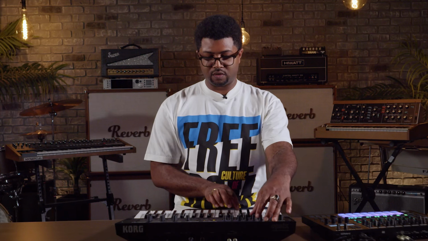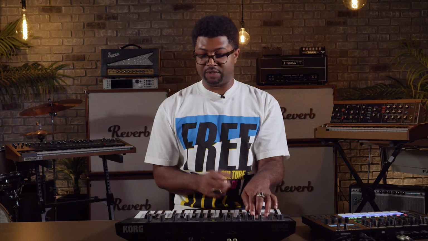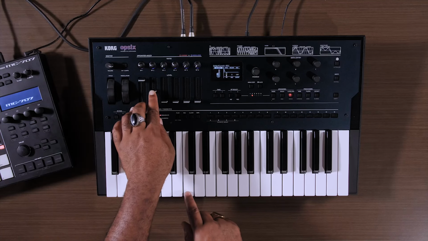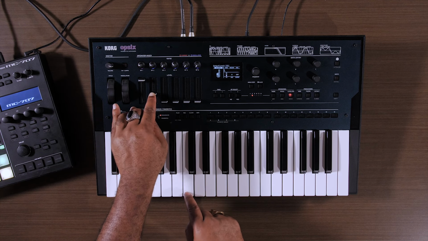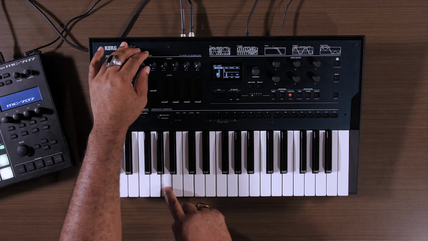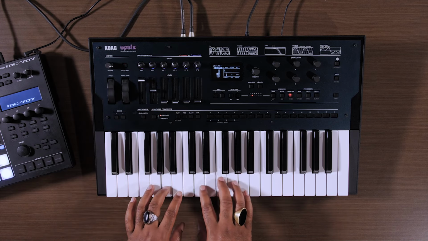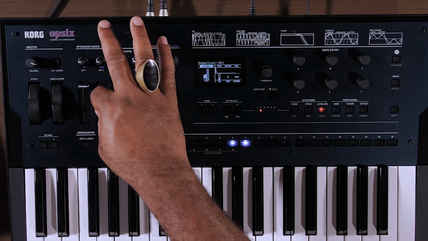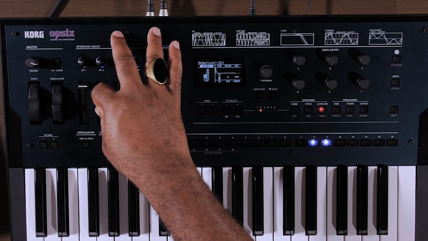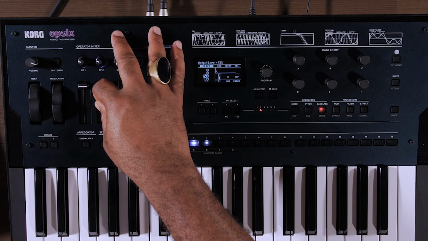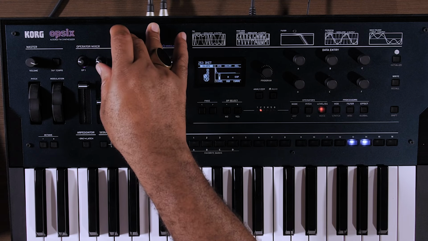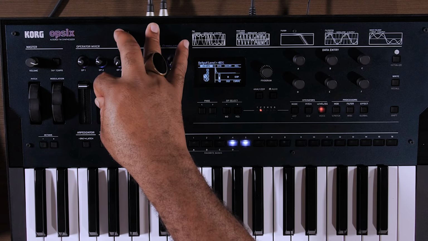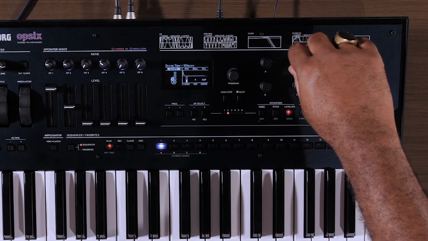So here is just the first operator, which is just a sine wave. And as I bring up the modulator, the second operator here, you hear this sine wave just get a little bit more punchy. The more you open up your decay on your modulator, the less punchy it gets.